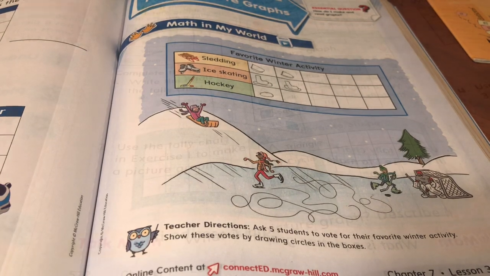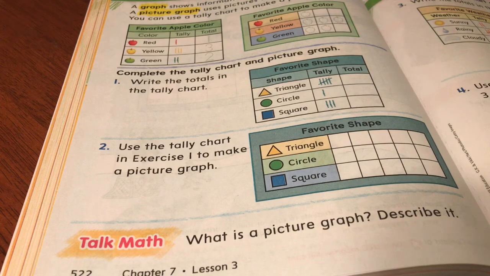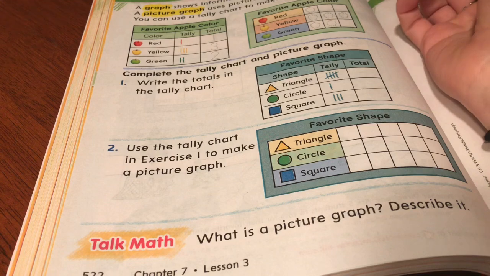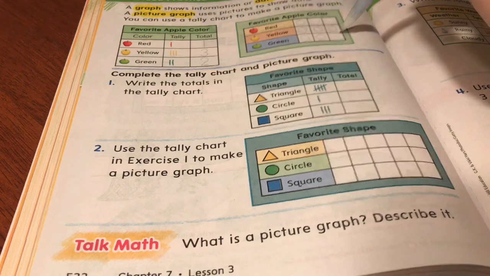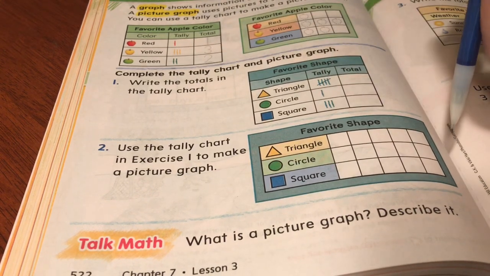I wonder what yours looks like. Flip your page over to page 522. We're going to work with a picture graph and notice our old friend here, the tally chart. So you can use a tally chart to make a picture graph. You could also use a picture graph to make a tally chart. They can go both ways. I'll show you what I mean.